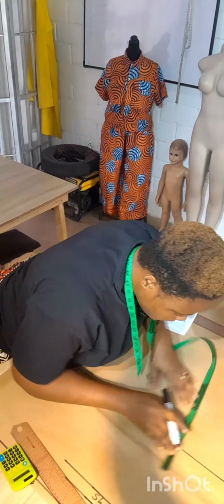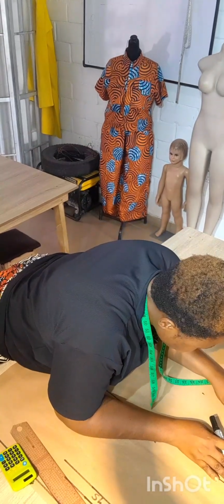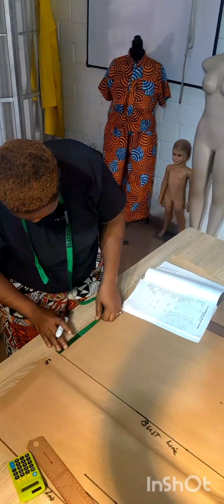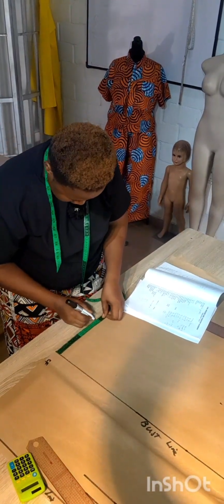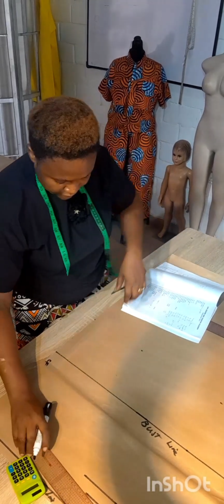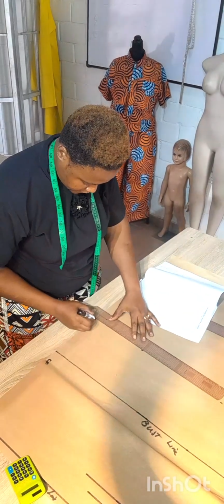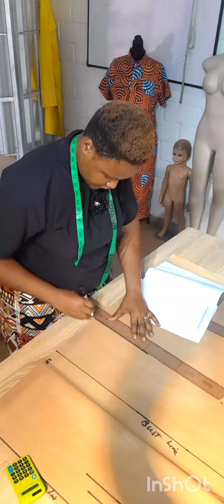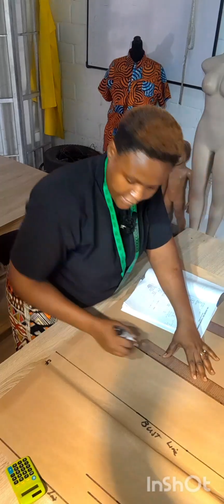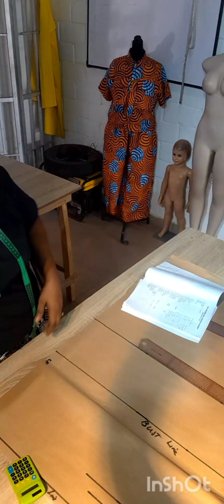Let me see what I have from my waist to that place. I have 19 cm, so I will put the 19 cm here. I'll do it and make sure it's on a straight line. So this is my nape to waist.